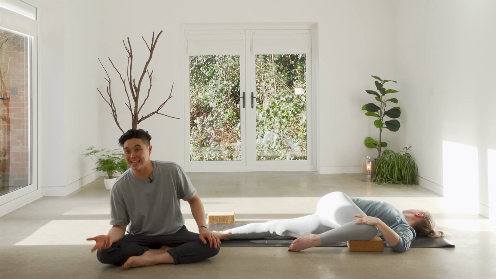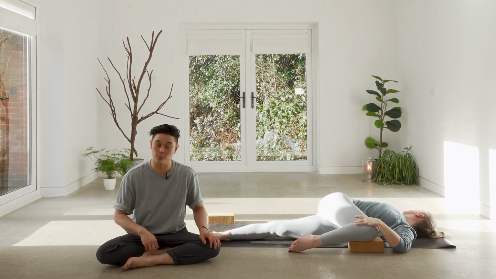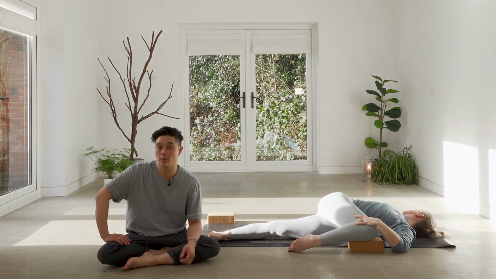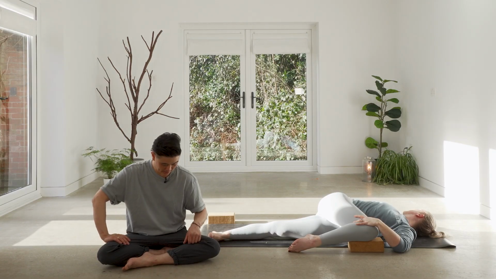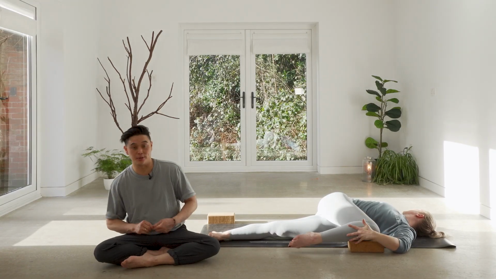And it can be really nice as a way to kind of complete your practice, just to take a little moment here. Take a big breath in and a breath out. And then you come back and do the other side when you're ready.